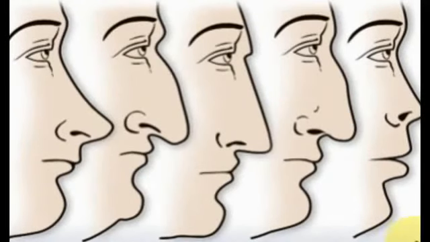Regarding the shape of the nose, in traditional medicine and also alternative medicine, we are able to recognize different diseases. For example, the shape of the nose is very specific in a patient with syphilis, where the nose starts to deform. The bone part of the nose gets a specific deformation.